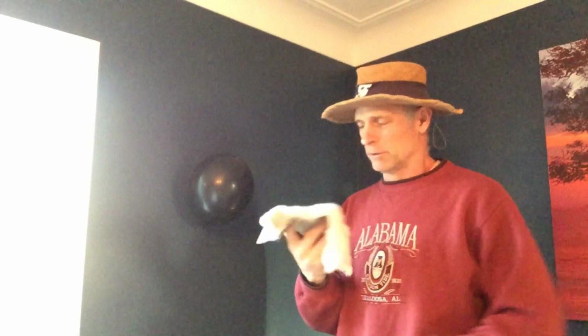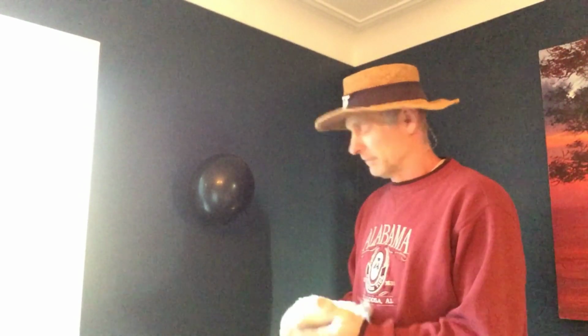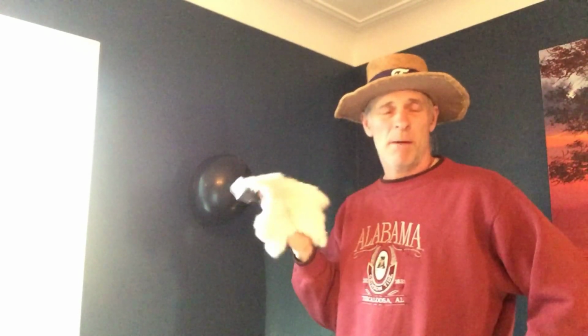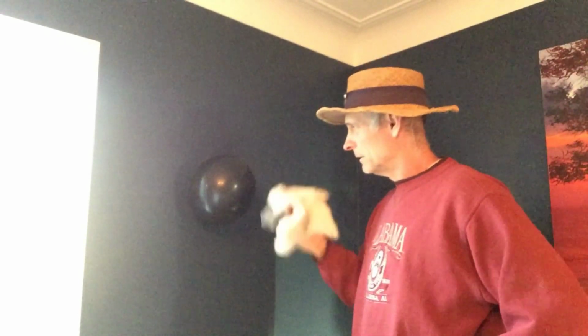Okay guys, so here's what I have. I have my balloon. I stuck it to a wall. I'm going to pull it off the wall and reattach it. But I used this fur from, I don't know if it's an old rabbit or whatever. I rubbed this fur on the balloon, and then I let the balloon stick to the wall. I rubbed the balloon with the fur, stuck it to the wall.